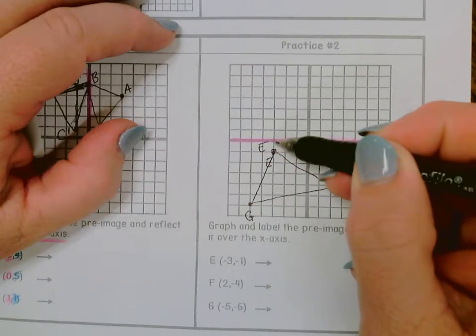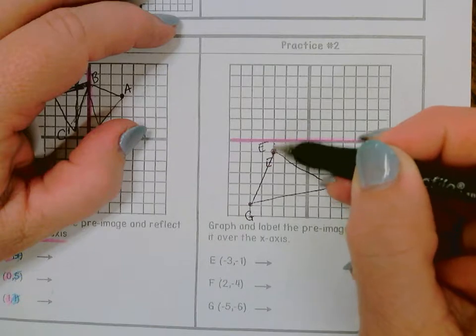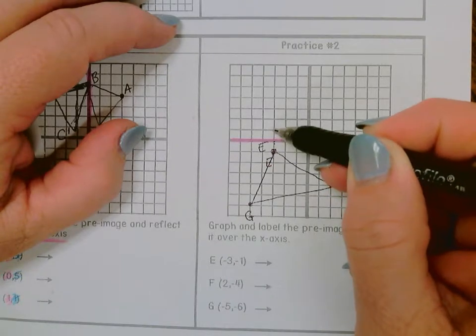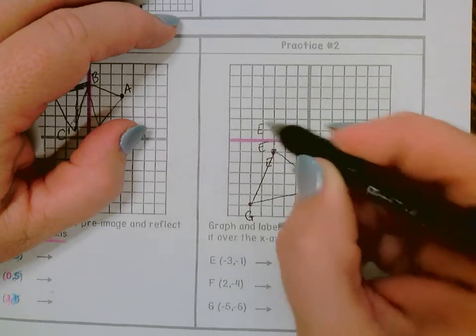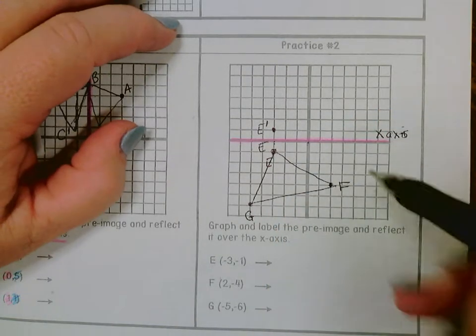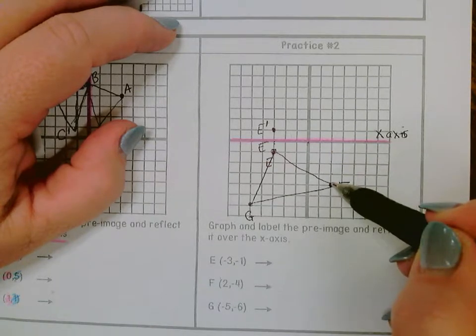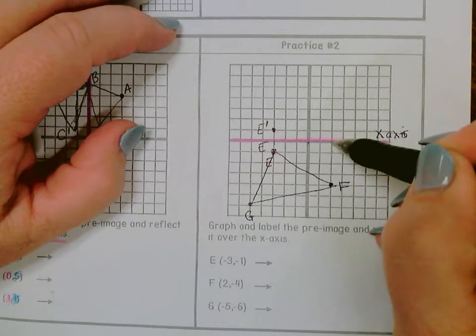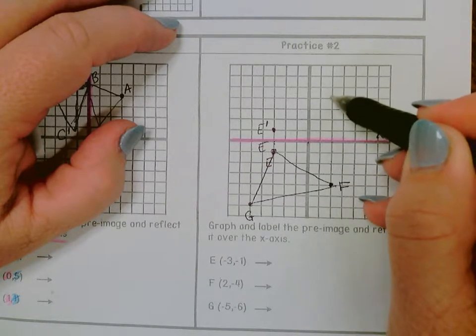Point E is just one block away from the line of symmetry, so I'm going to go one block away on the other side. And that's my E prime. F is 1, 2, 3, 4 away. Go back to the line of symmetry. 1, 2, 3, 4.